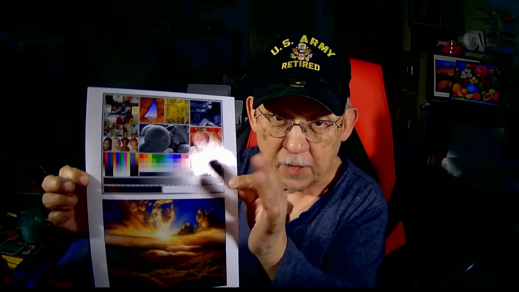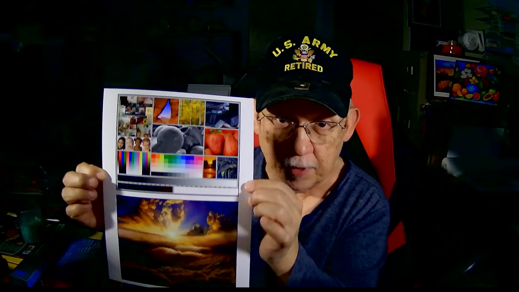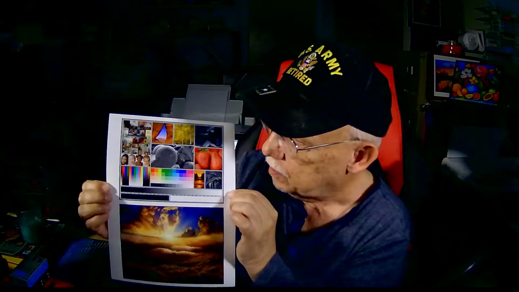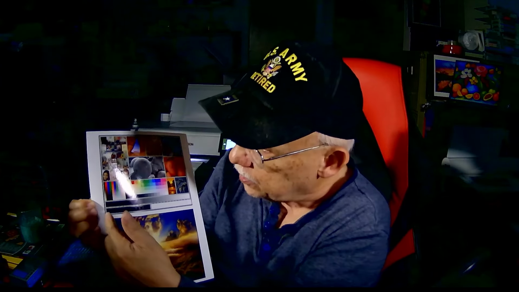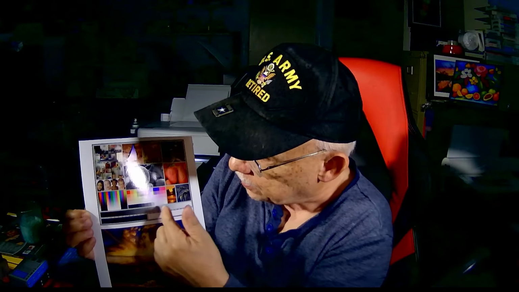I don't dare touch the printed area, but as you can see, even though my camera may not be able to show the results with great accuracy, what I'm seeing here is as good as I can possibly imagine. This is absolutely neutral. This is absolutely linear. No change in tonalities.